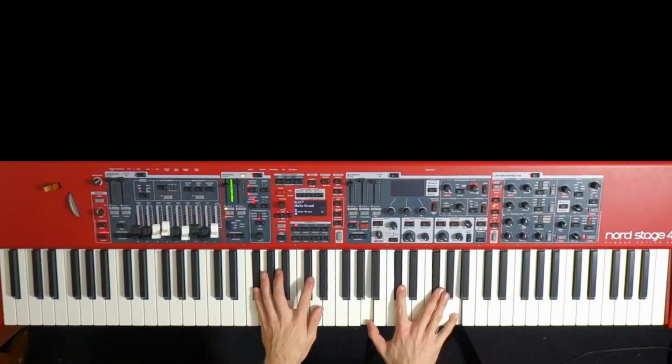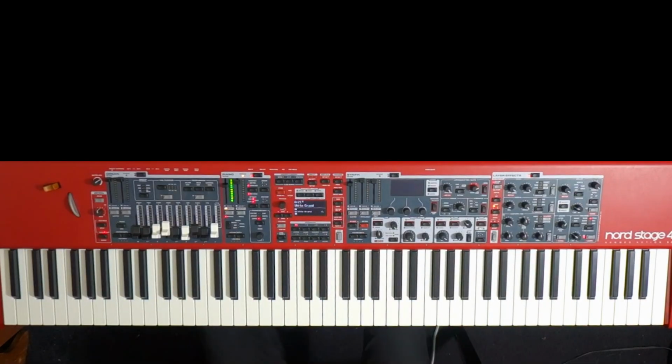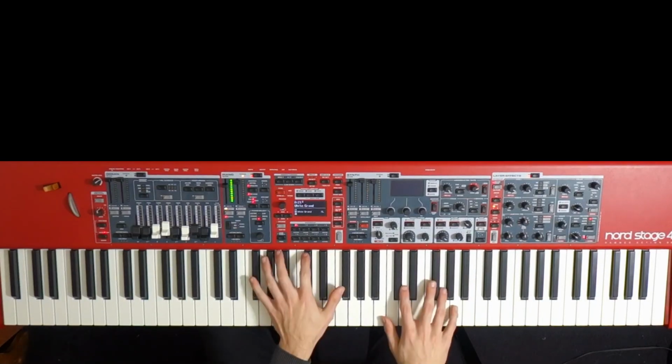So let's move up to a tritone, which you would think would sound bad because of its harmonic distance from the home key. Surprisingly, it sounds totally fine.